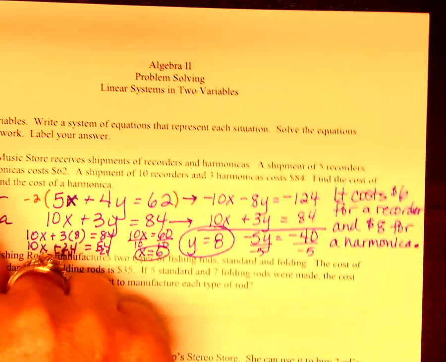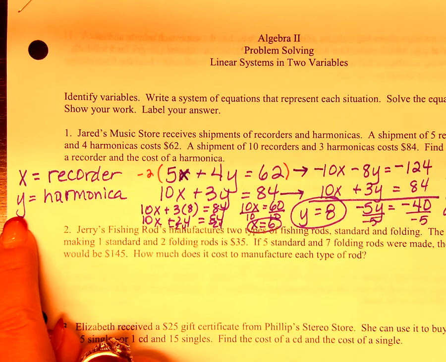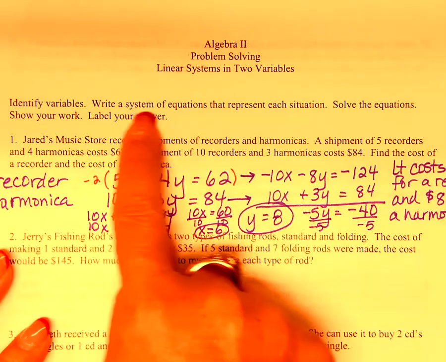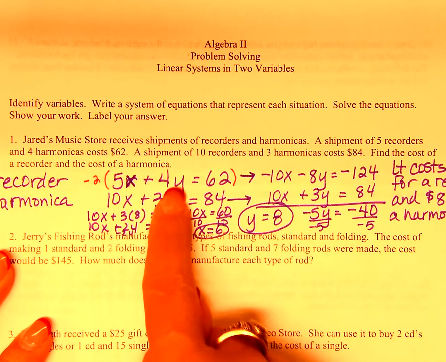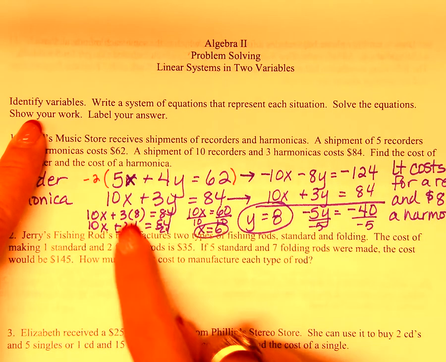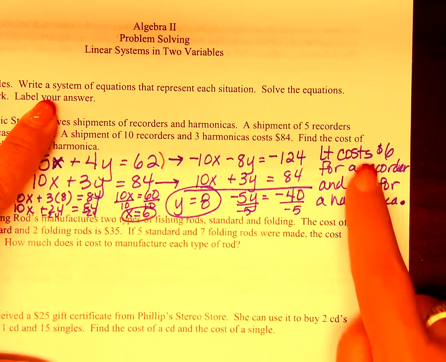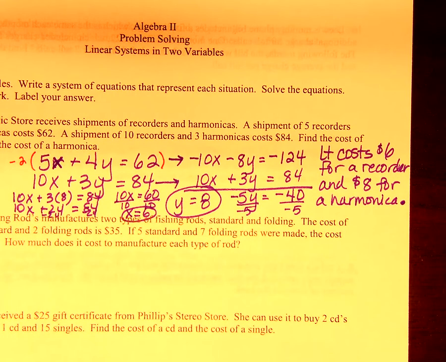So just to be clear, identify variables. That's right here. I literally write what variable I'm using and what word goes with that. Write your system. That's right here. I wrote my system. I solved it and showed my work, all of this, and then label your answer. You write your labels in your sentence. Does that make sense? Okay. Can we please look at number 5 together? Okay. Let's look at number 5 together.